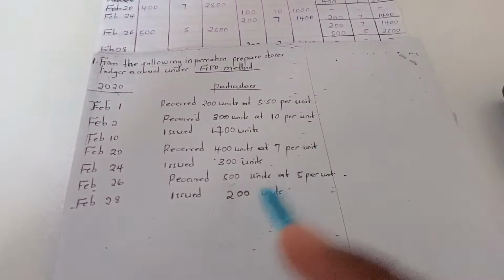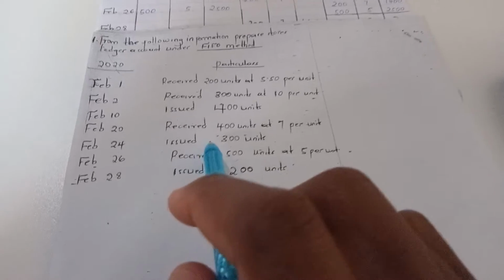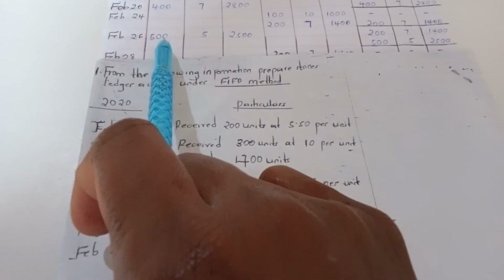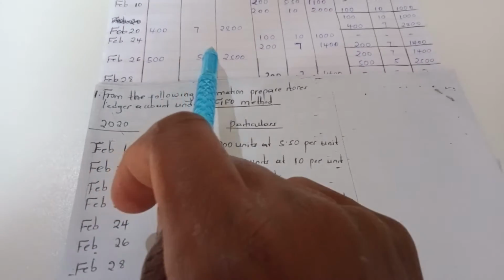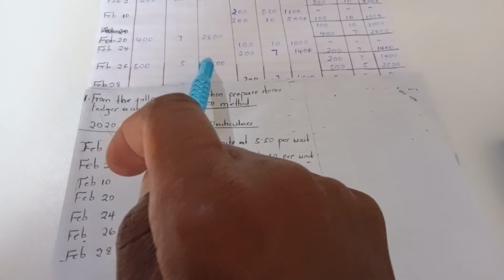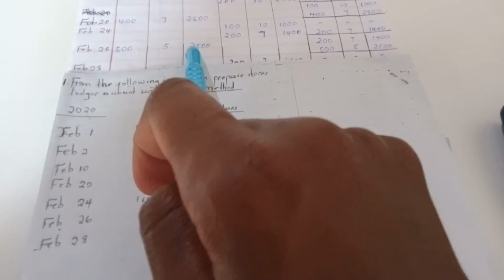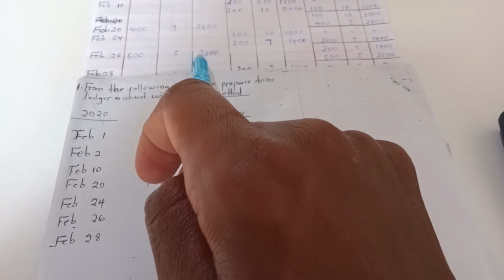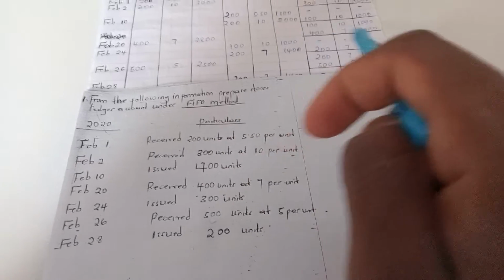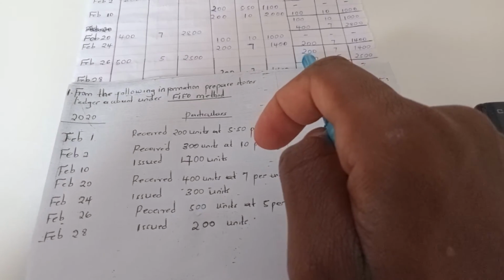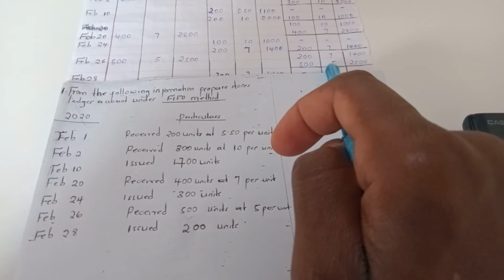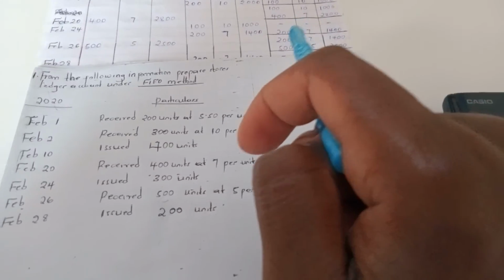Then we are told that on February 26th, there was a reception of 500 units at 5 per unit. So we record it under the receipt column. It will be 500 units at 5, and the total amount will be 2,500. You take 500 times 5, that is 2,500. After recording it under the reception column, we record it again in the balance column, below the last stock that was remaining: 500 units valued at 5 per unit, a total of 2,500.